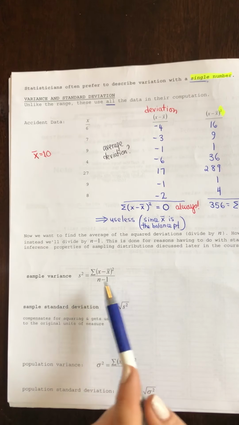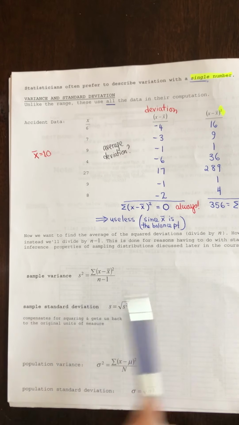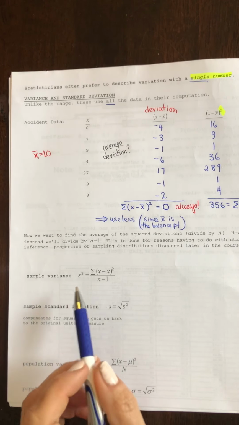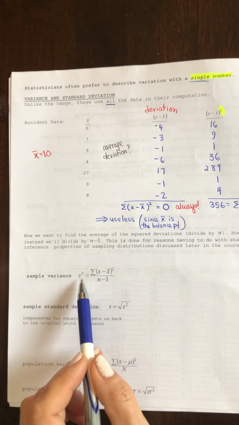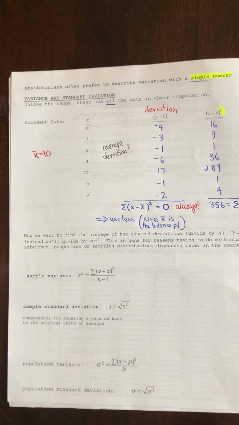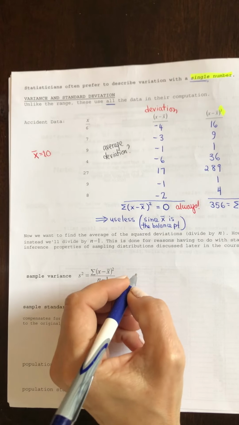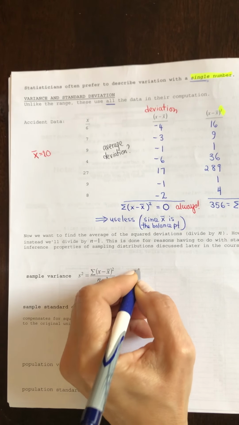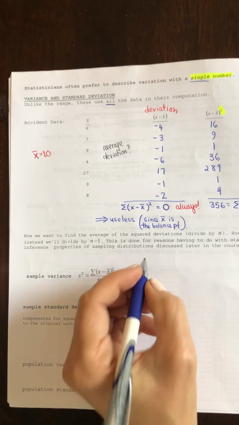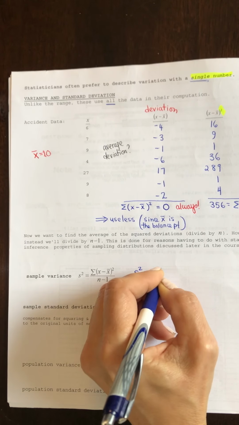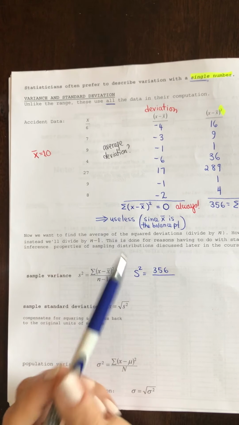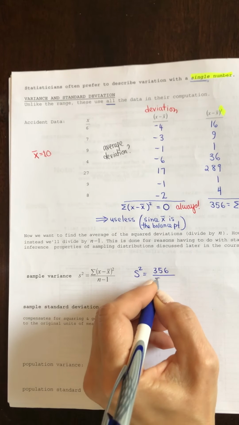So when we take this value and divide by n minus 1, we get something called the sample variance, denoted by s squared. That square reminds you that we have gone through and squared things. So for our A data, the variance is going to be equal to the sum of x minus x bar squared, which is 356, divided by n, remember n is 7, minus 1.